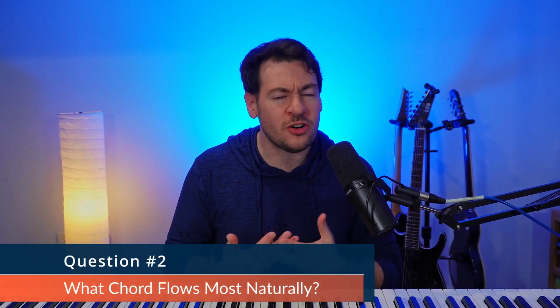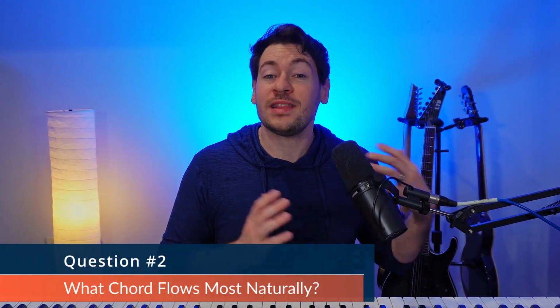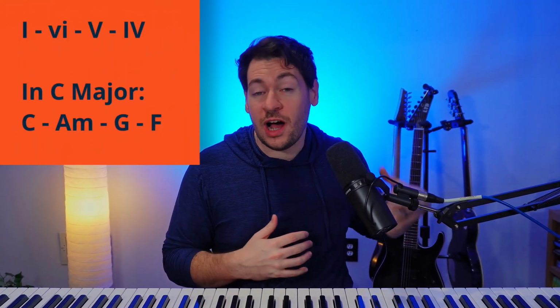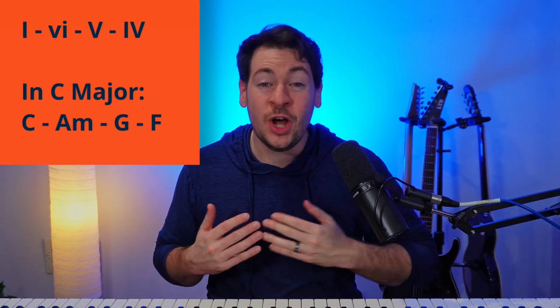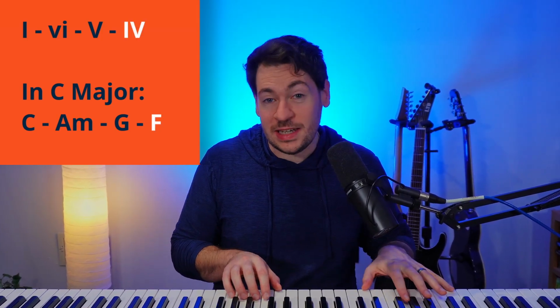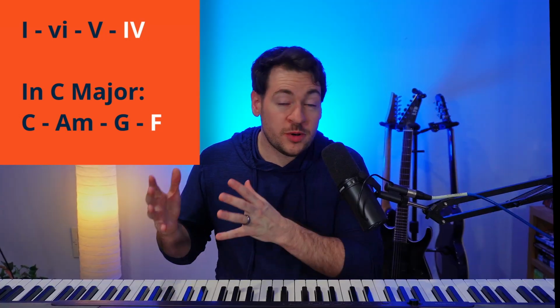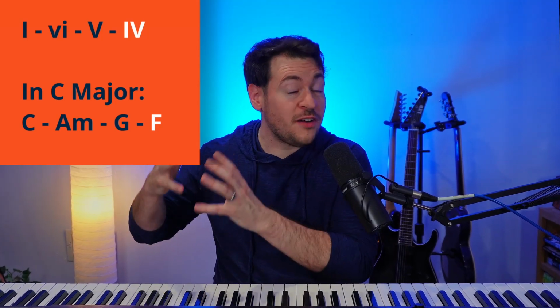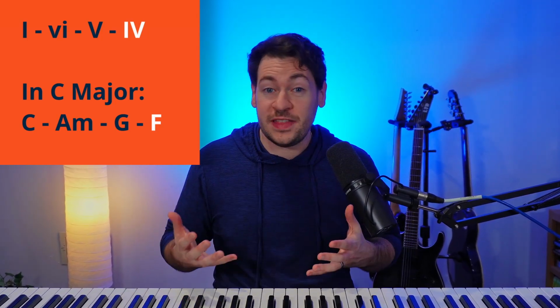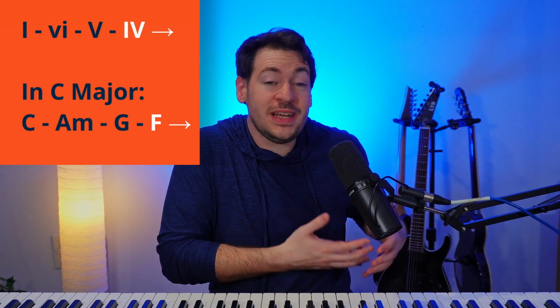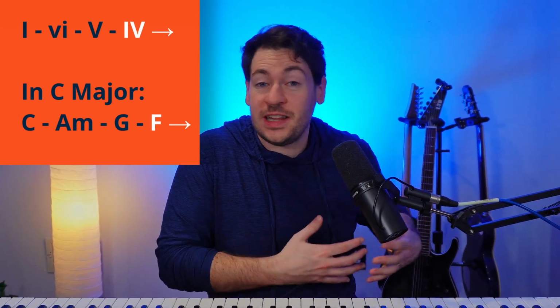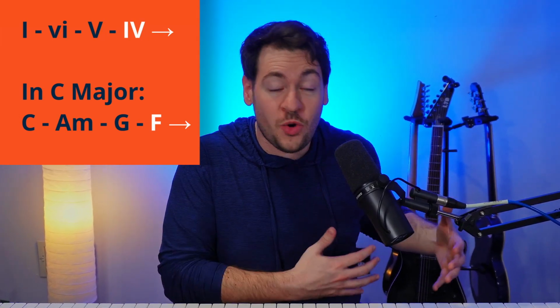So the second question to ask ourselves is, what chord flows most naturally from where our last chord progression left off? In our last example, the last chord of our chorus chord progression was a 4 chord. And a 4 chord in the context of C major would be C, D, E, F. So it would be an F major chord. So when we're trying to figure out the first chord of our bridge chord progression, a great thing to ask is simply, what would be a really natural feeling transition from the final chord of the chorus?